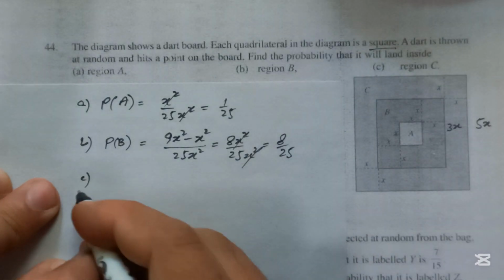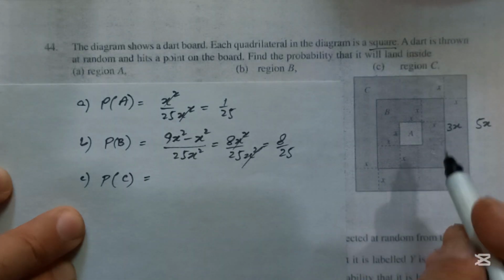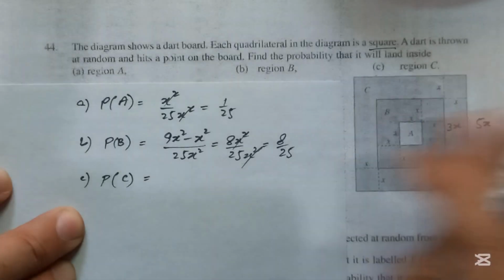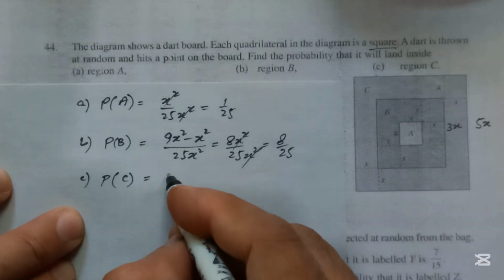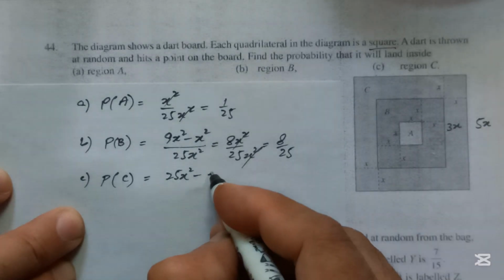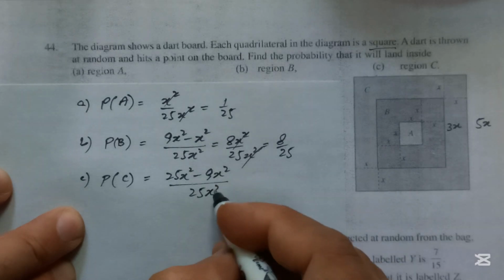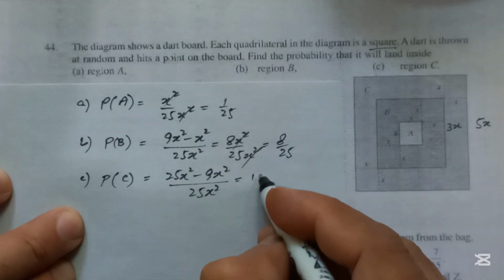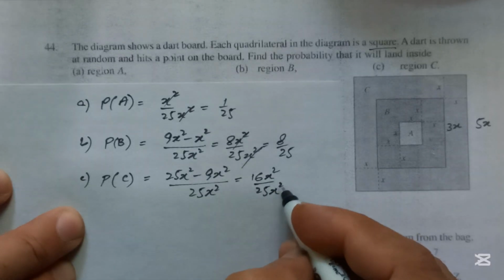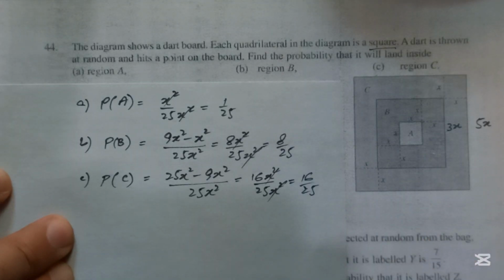Okay, C part. Region C. Probability of C. But again, be careful. This is C. We have to exclude full B portion from here. So 25x square minus 9x square. This is favorable. Over total is 25x square. Solve it. It will become 16x square over 25x square. Cancel x square. So 16 by 25 is the answer.